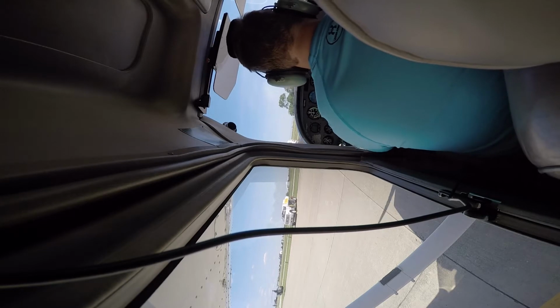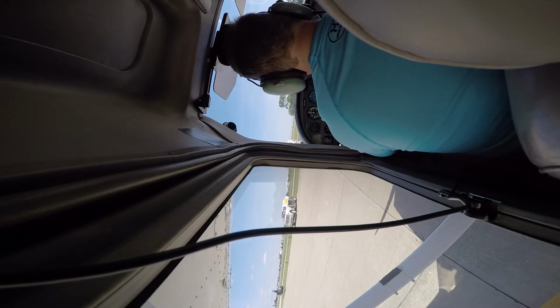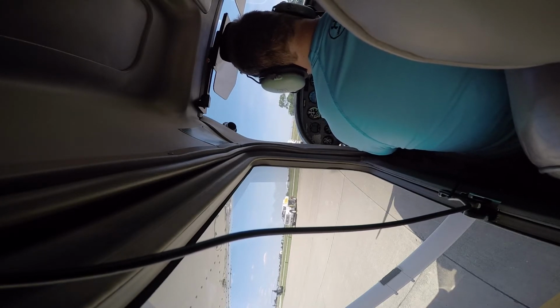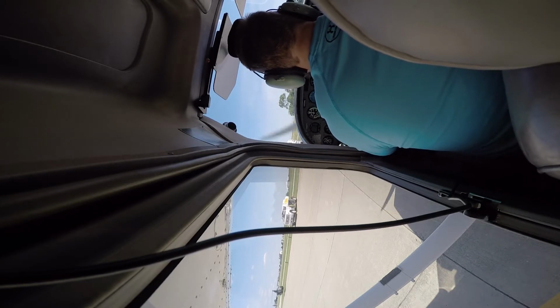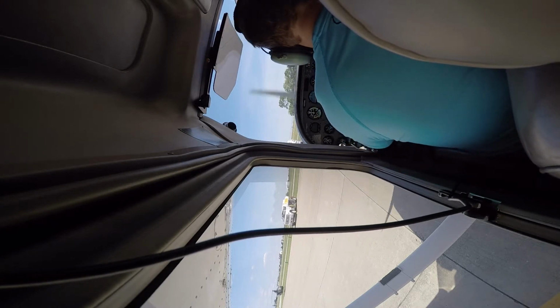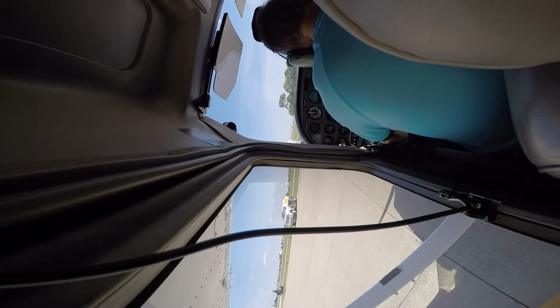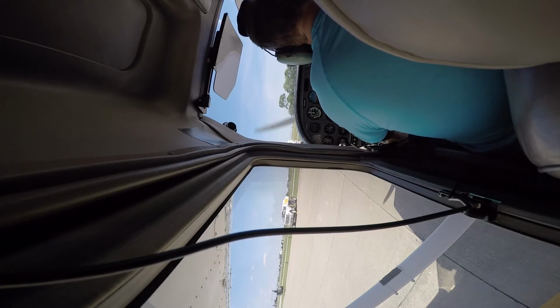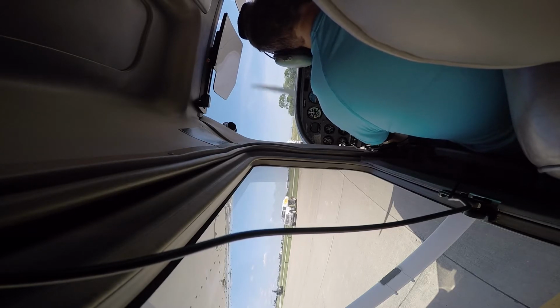Clear below 12,000, temperature 25 Celsius. Dew point 11, altimeter 3030. Remarks: density altitude 1,800. Indianapolis Metro Airport. Automated weather observation 203.